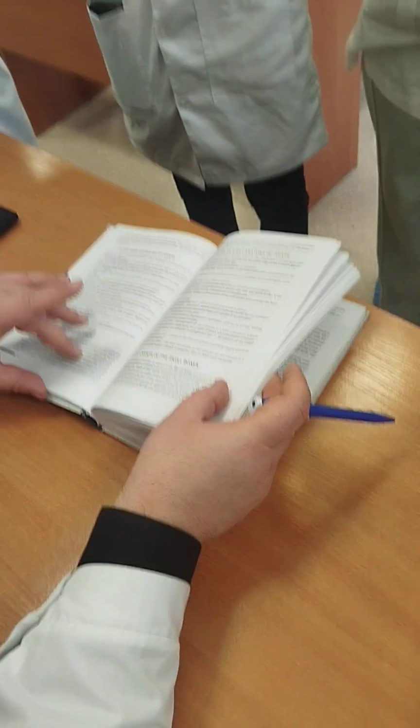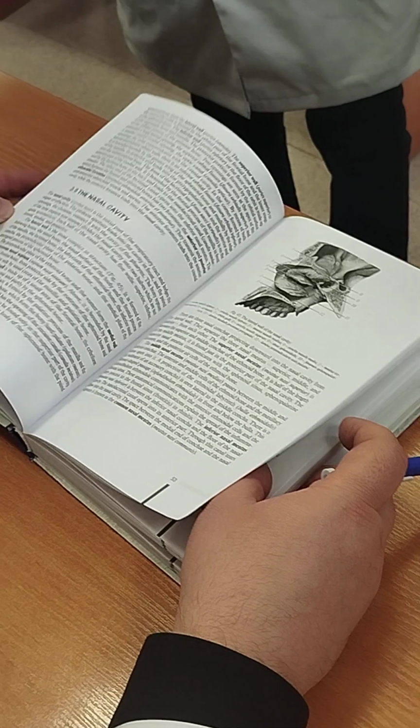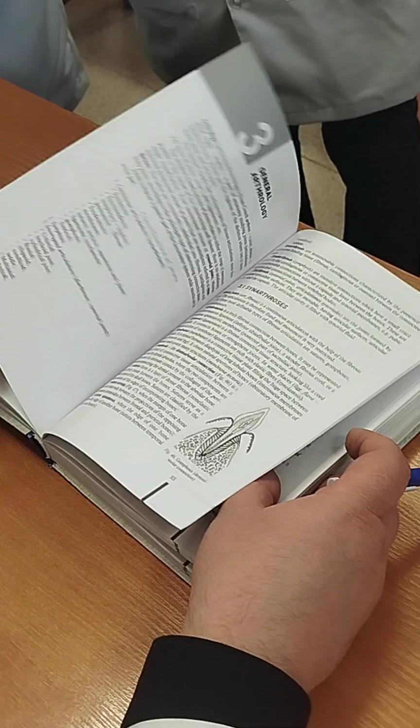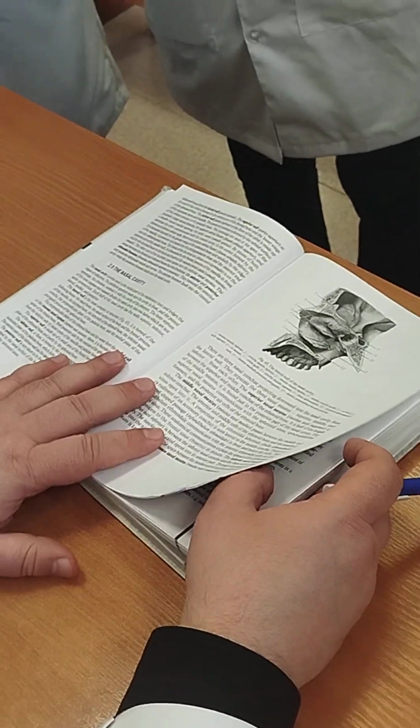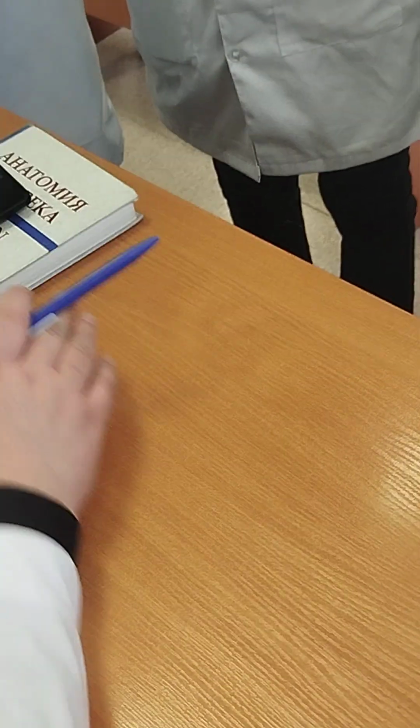You should repeat walls of nasal cavity. Nasal cavity, pages 52 and 53. These 2 pages. And we start from osteology.